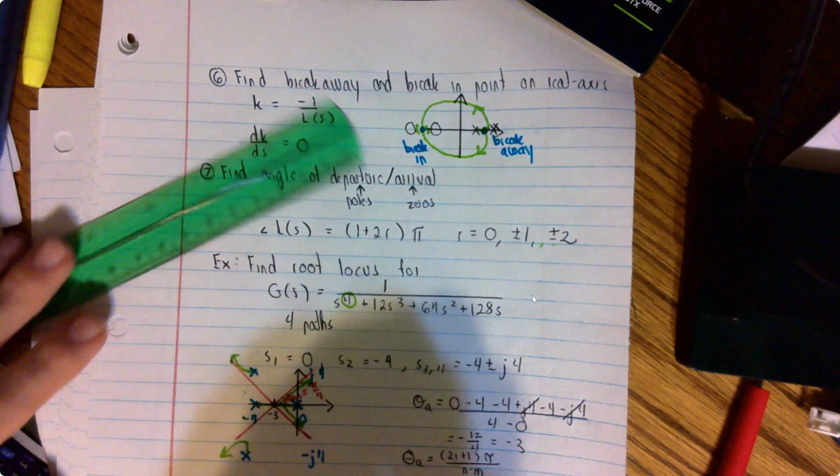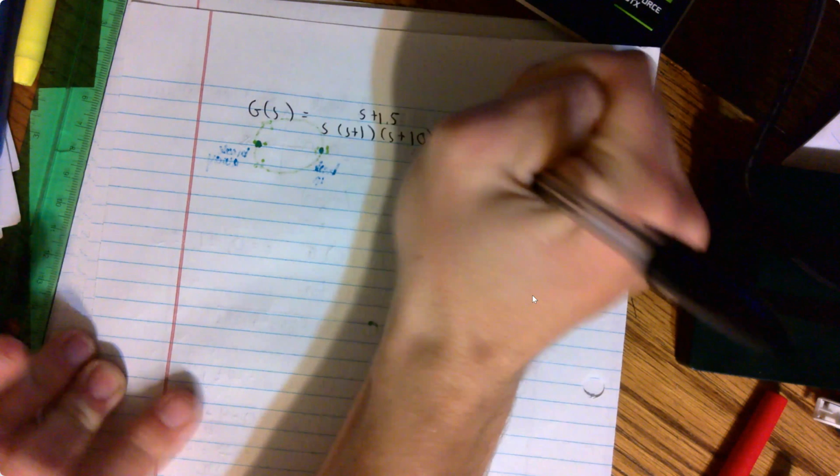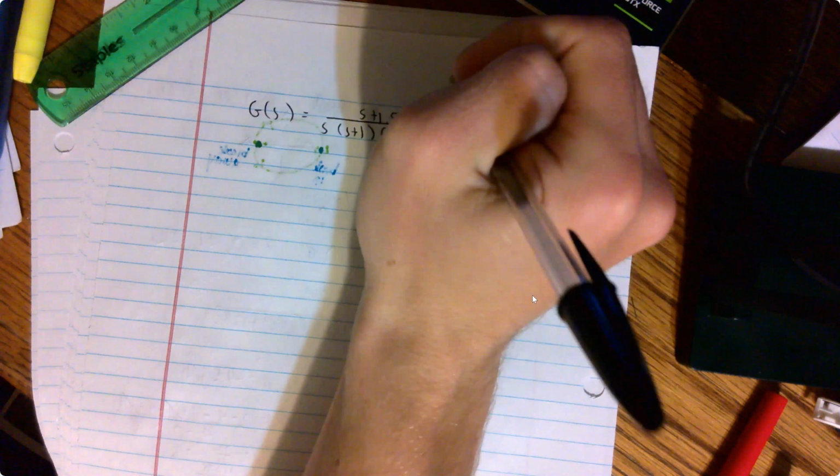Here, we're going to choose a specific gain to achieve what we want. If we have our G of S equal to S plus 1.5 all over S times S plus 1 times S plus 10, we need to choose the gain K to achieve the settling time.